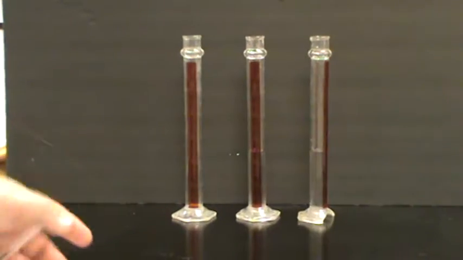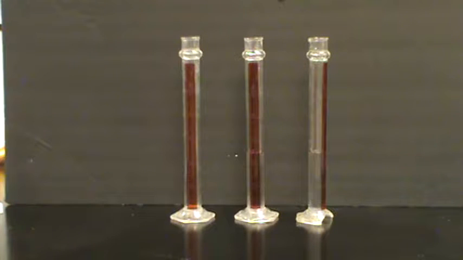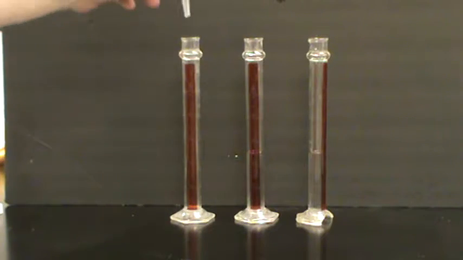Now here's the thing. When we have like molecules, in this case, water and water, 25 plus 25 is going to equal 50. I think we all know what 25 and 25 equals. But what happens when I take water and some other kind of liquid and try and mix them together? Well, we'll get to that in just a second.